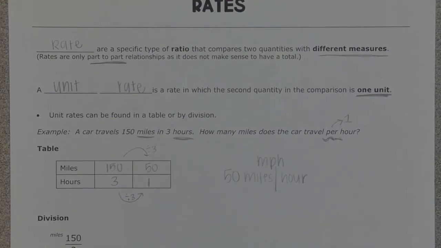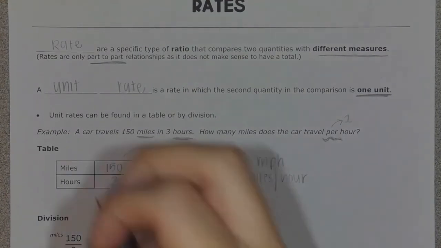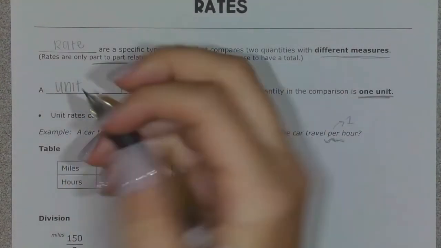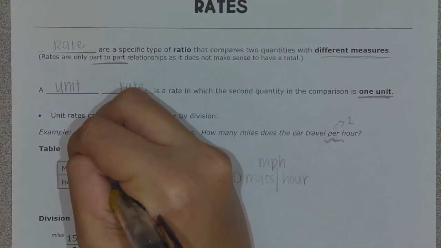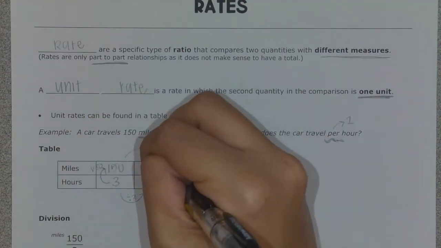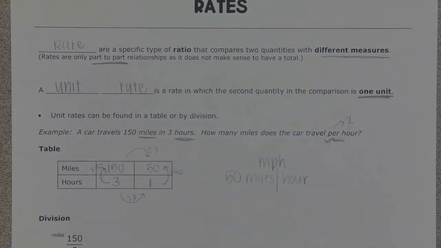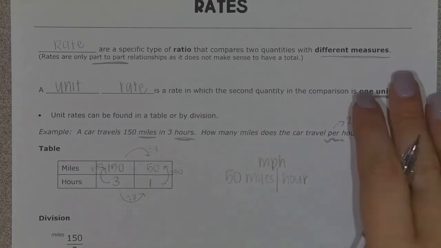Now the second scale factor that is there, and again, it should give us the same answer, is I also see a scale factor within. 3 to 150 would be times 50. What you do to one side, you have to do to the other side. And sure enough, 1 times 50 would give me 50. Both scale factors work. It's just whatever your brain sees first.